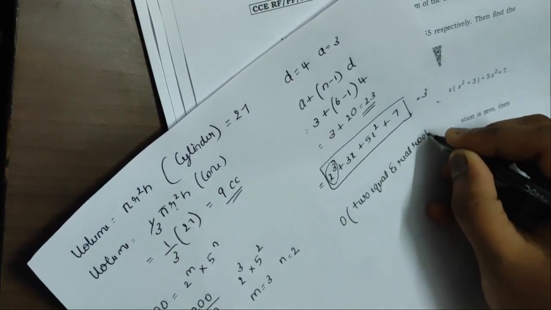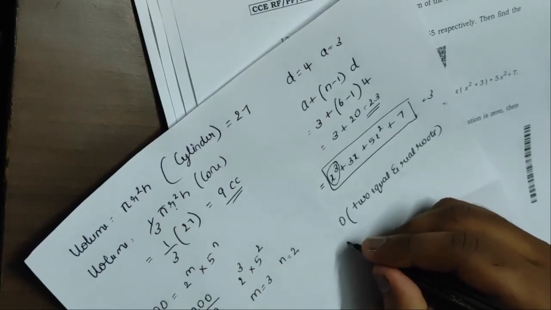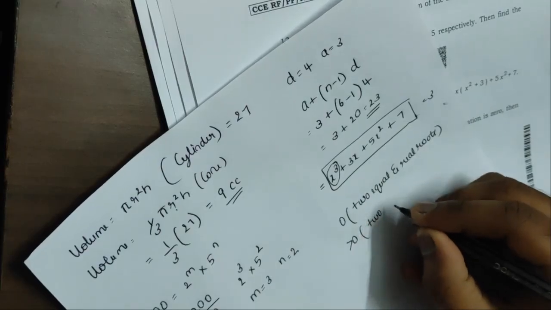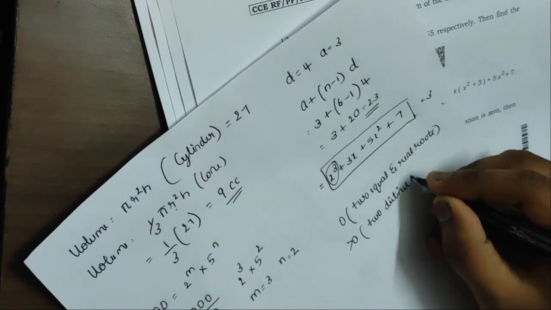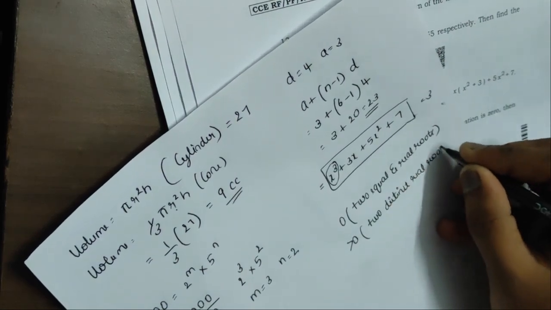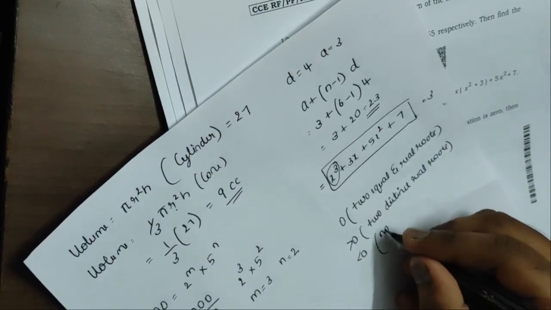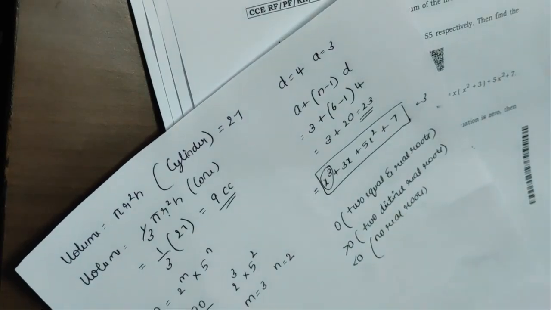Remember this. If the question says the value of the discriminant is greater than 0, then it has 2 distinct real roots. If the question says less than 0, then there are no real roots for that quadratic equation.